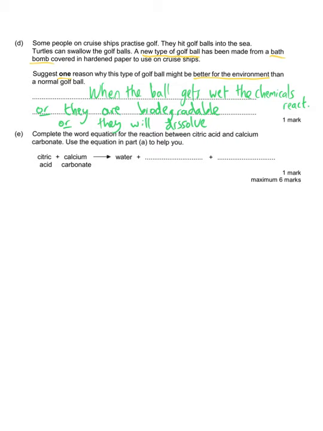This very last question then, complete the word equation for the reaction between citric acid and calcium carbonate. Use the equation in part A to help you. Now this was the equation from part A. The citric acid reacted with sodium carbonate, and we just need to look first of all on the left hand side. The only difference between the equation in part A and the one now is that we're not using sodium carbonate, we're using calcium carbonate. So just like in part A, where sodium citrate was produced, we're going to make calcium citrate. So that is going to go in the first gap.